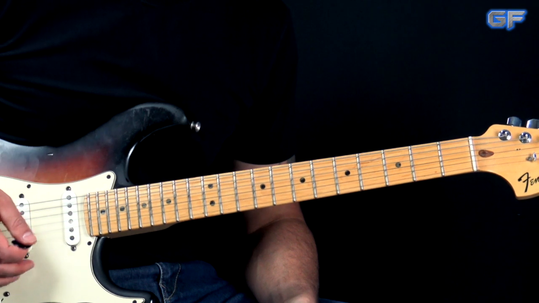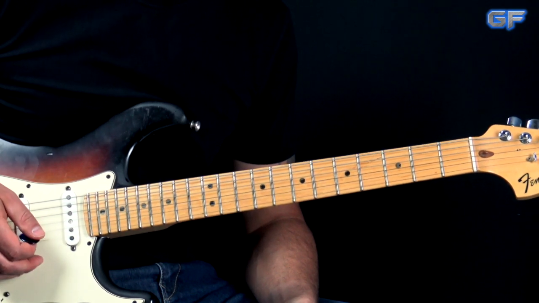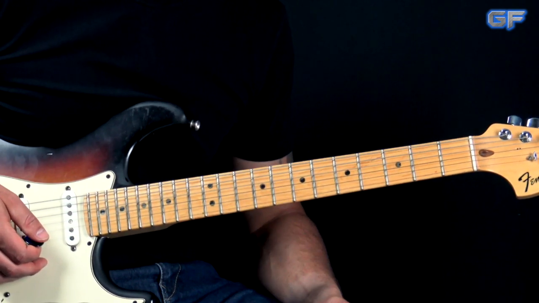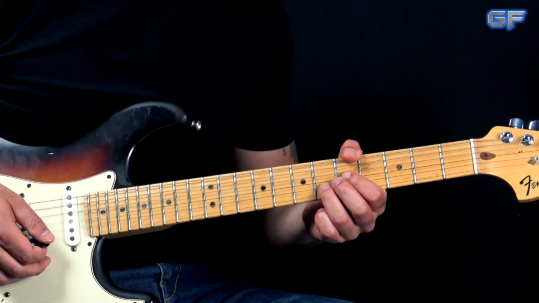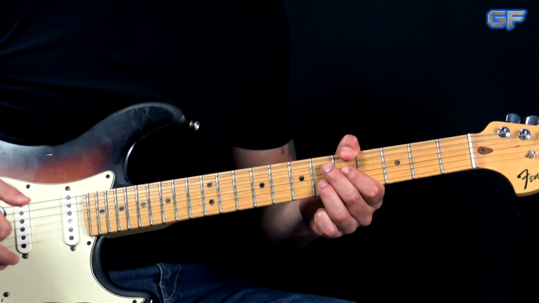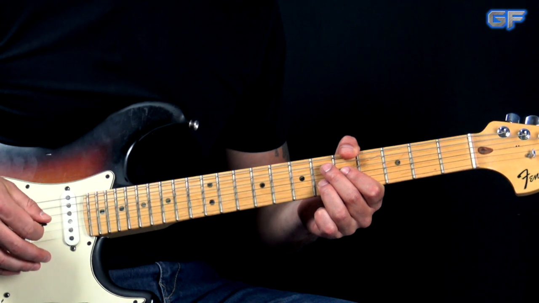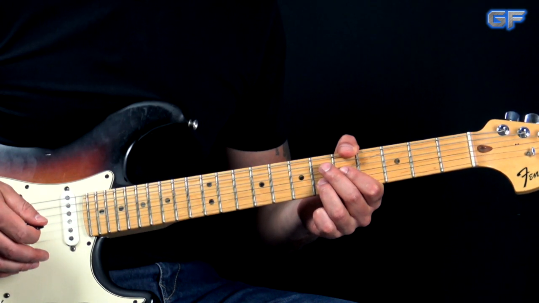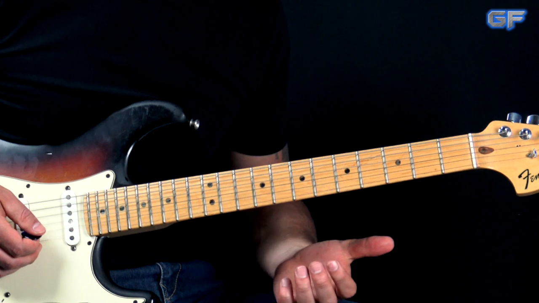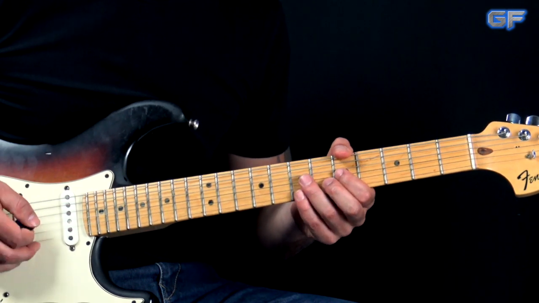Alright, so after the intro we go into the first verse, and again we have 2 guitars going on there. So the first guitar we're gonna look at is the rhythm guitar, and it's playing on a clean channel, and it's kind of a funky rhythm, funky figure that it's playing. So I'm gonna play it through first of all, and then we're gonna break it down. So it goes like this.